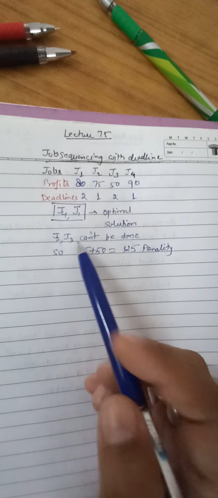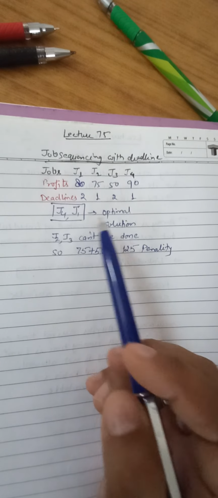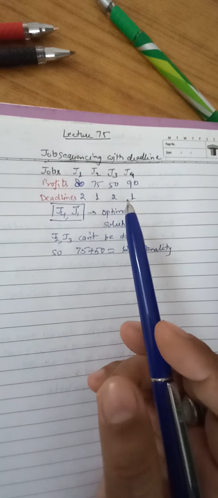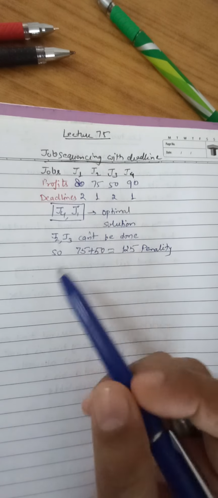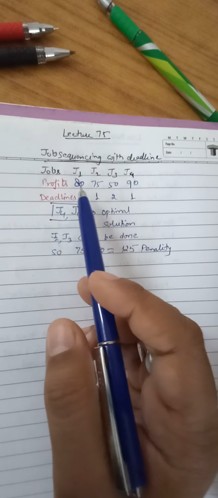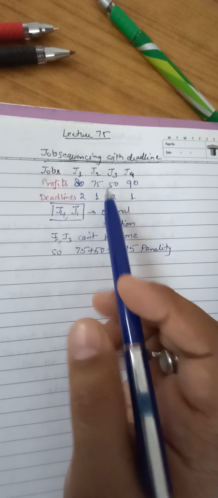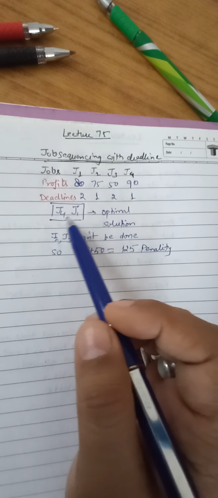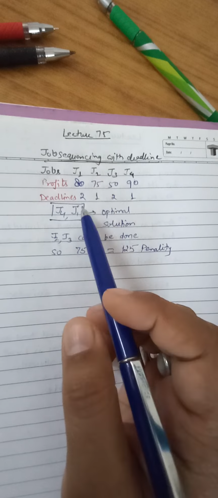So this is one optimal solution. In that way, many feasible solutions are possible. Let's see how. With the combination of 2 jobs, many solutions can be possible.